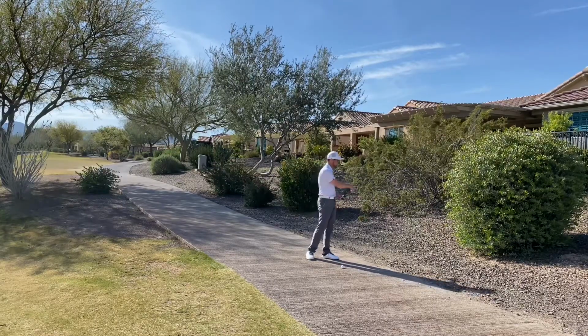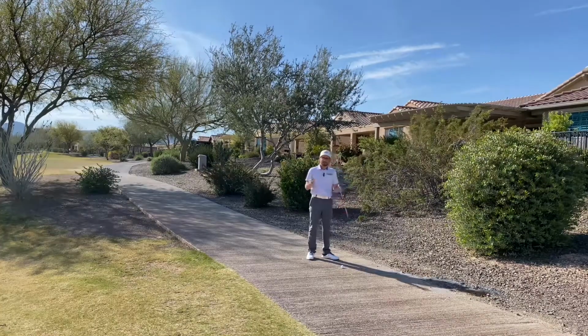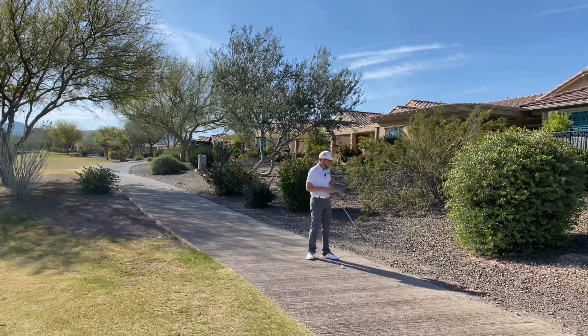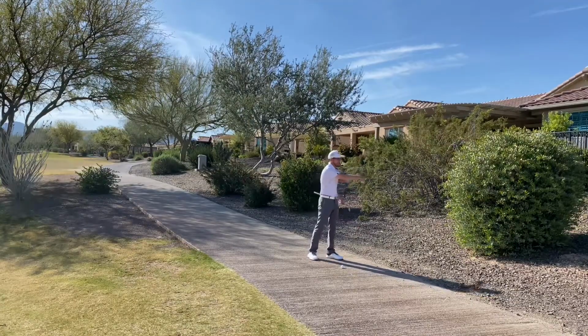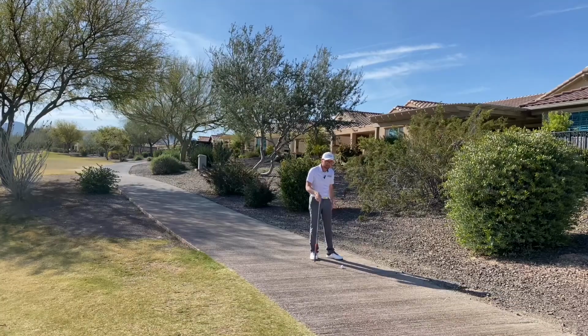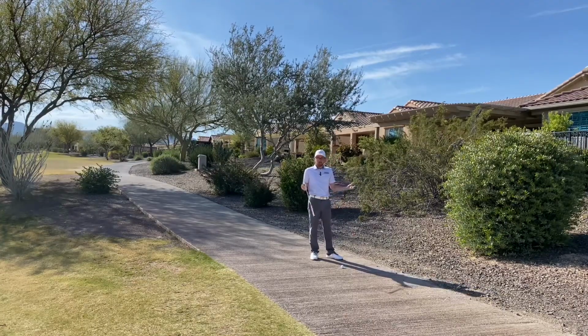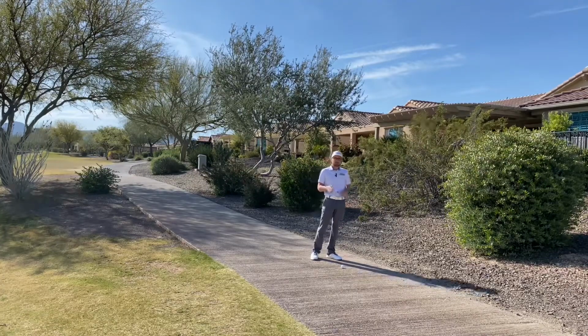Now if you do choose to go there and you drop in the bush, then you can take an unplayable lie or try to take a whack at it from the bush, but you only get relief from the path, not anything else. Even if there was a second cart path over there, you'd have to take relief from this path first, then take relief from that one, and it could end up in a back and forth, but eventually you've got to find a spot where you can either play from or just choose to play from the cart path.